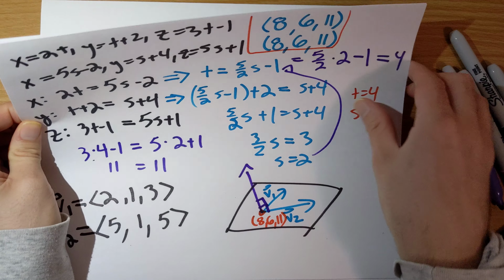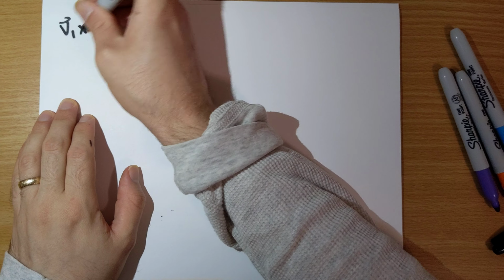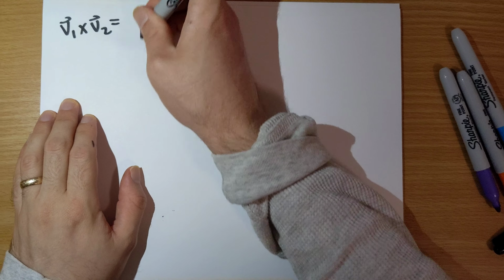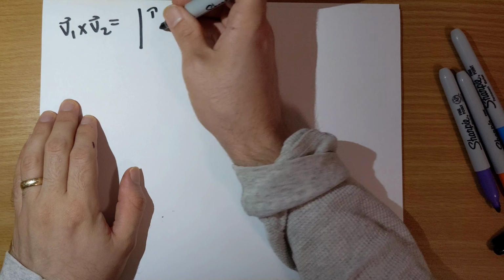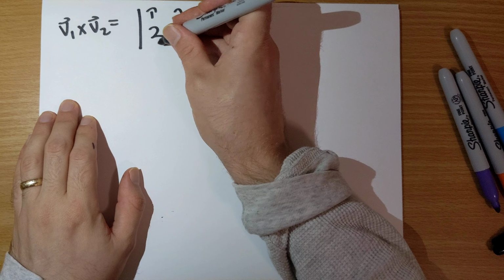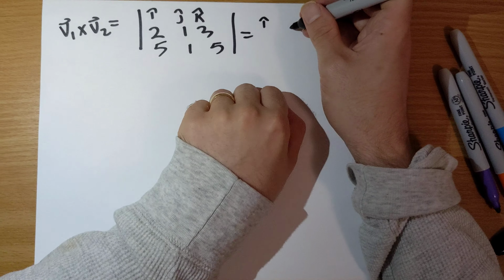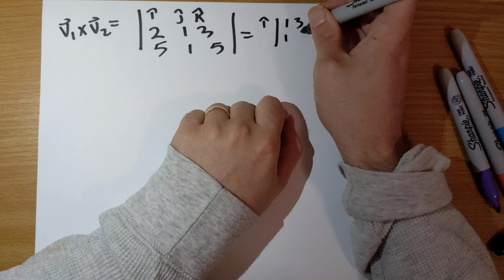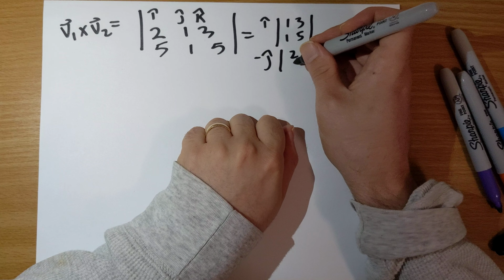Okay, so let's do that. V1 cross V2 is i hat, j hat, k hat, then 2, 1, 3, and 5, 1, 5. So i hat times the determinant of 1, 3, 1, 5, minus j hat times 2, 3, 5, 5.